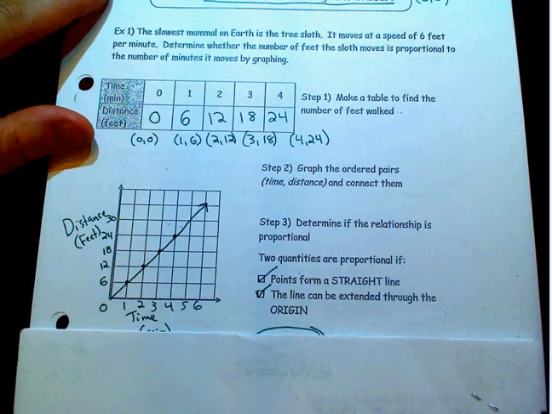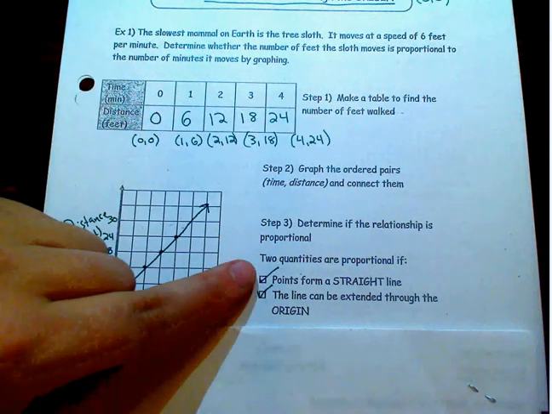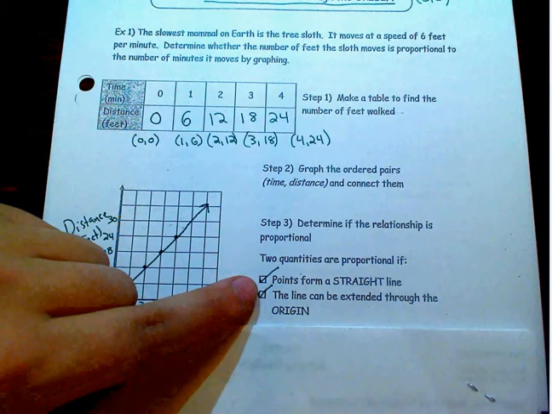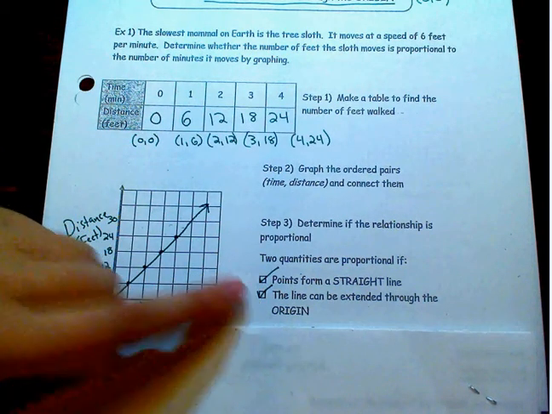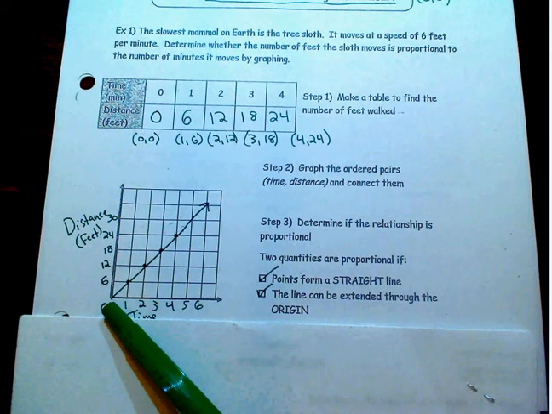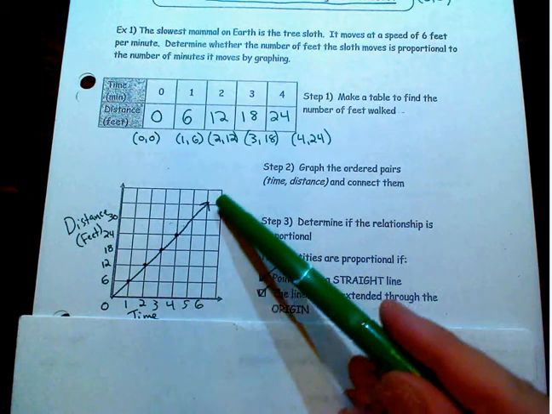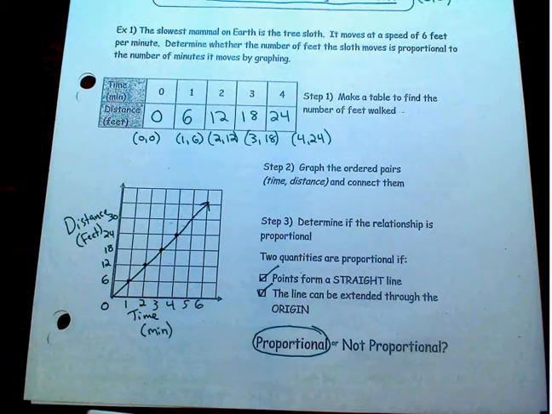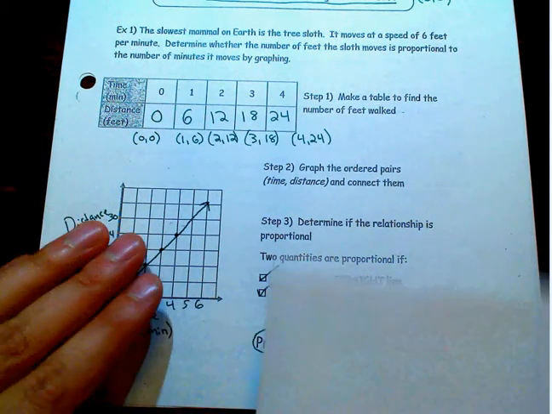Okay. Now, two quantities are proportional if the points form a straight line and the line can be extended through the origin. If we look, we have our origin 0, 0, and it forms a straight line, so it is proportional.